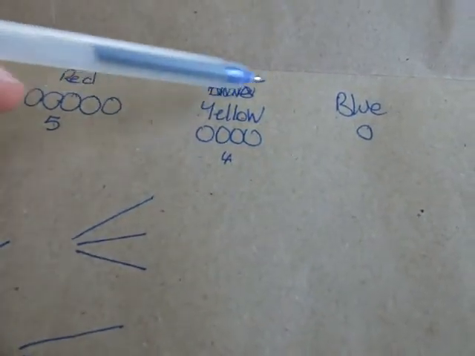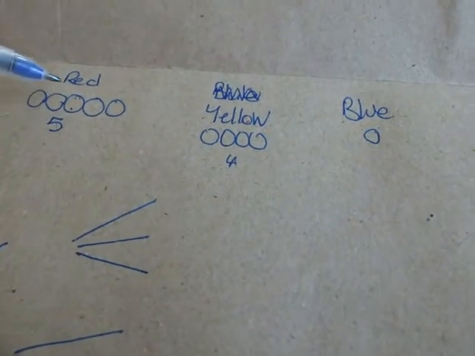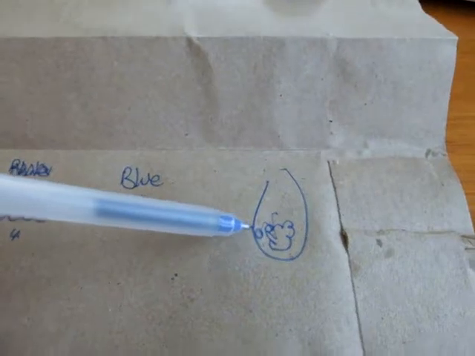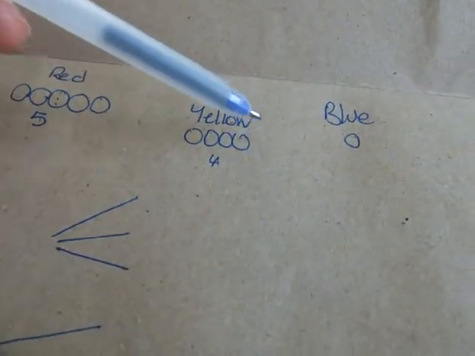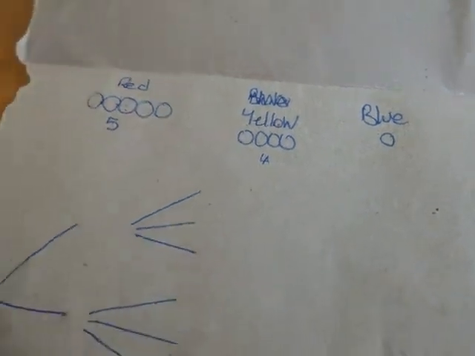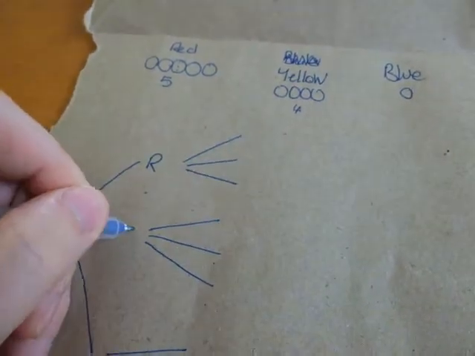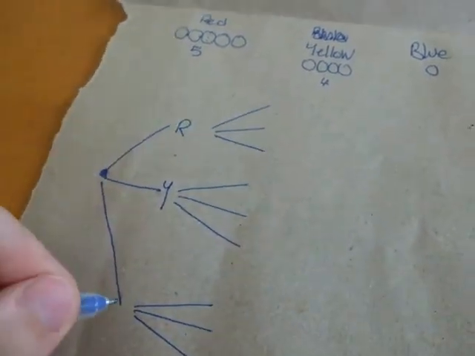So if you look here, there are only 3 possible outcomes. When you put the marbles into the bag and pull one out, it can only be one of 3 possible outcomes: red, yellow, or blue. So we can put them down here: red, yellow, and blue.